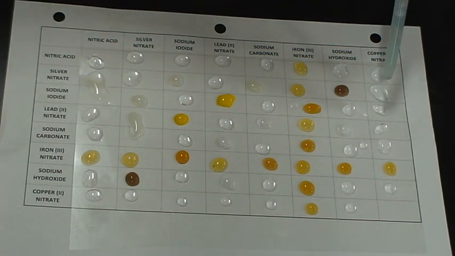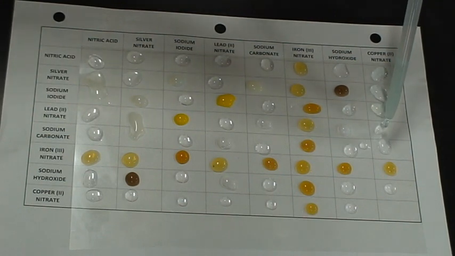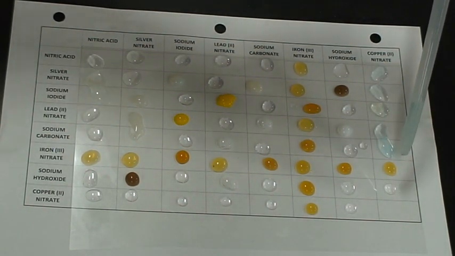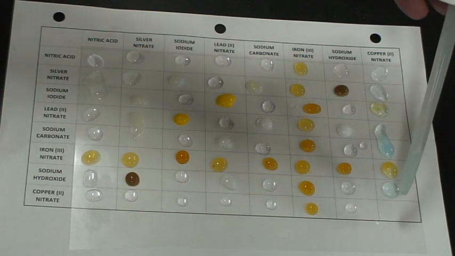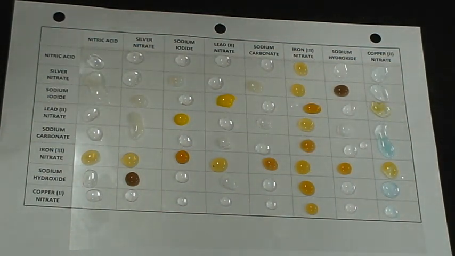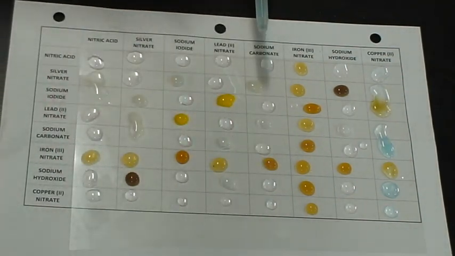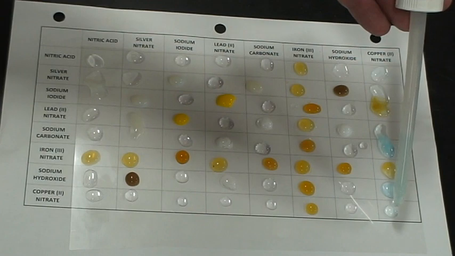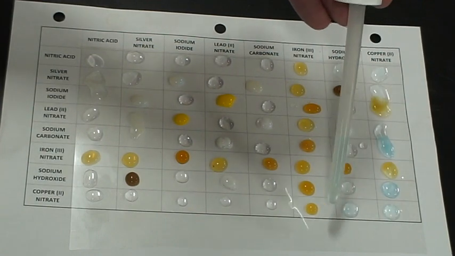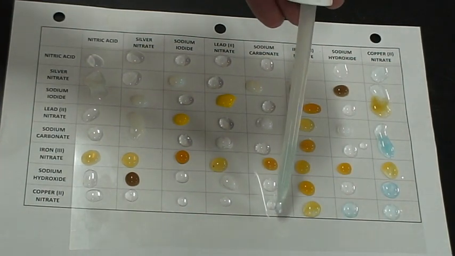Copper nitrate, copper 2 nitrate is my last one. And again, you notice that the two accidentally combined, but don't worry, because that was a sodium carbonate. We're going to be mixing it with sodium carbonate down here as well. So when in doubt, you can always cross-reference.